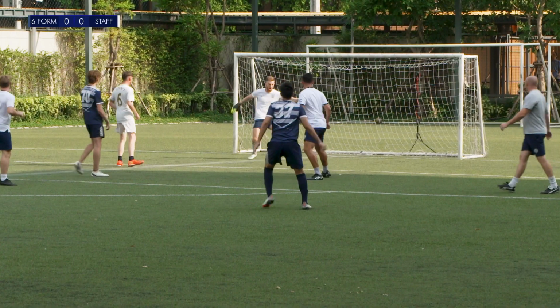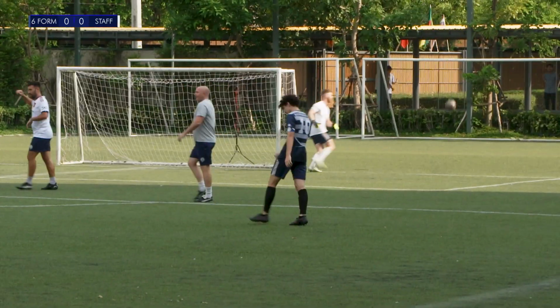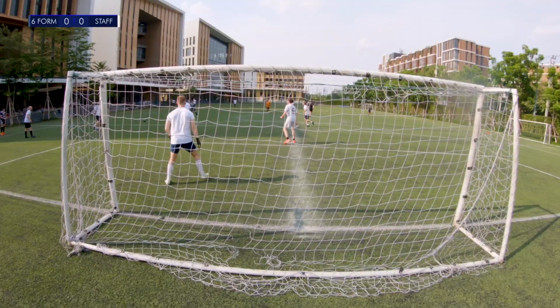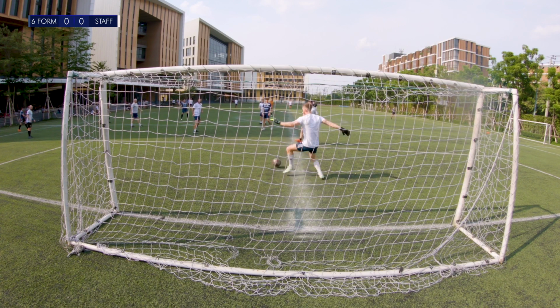And Nadal takes a shot. Oh! It gets through the legs of one teacher, but Riley stops it right as it enters the goal. Stops it before it enters the goal.